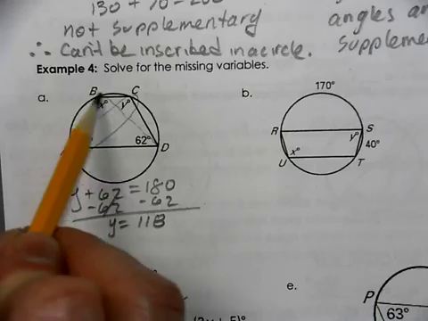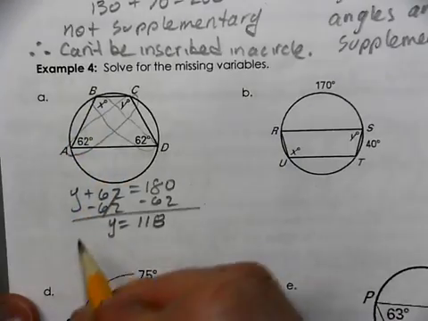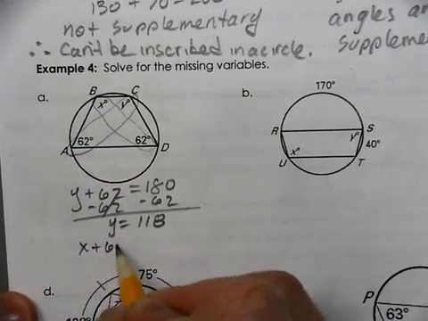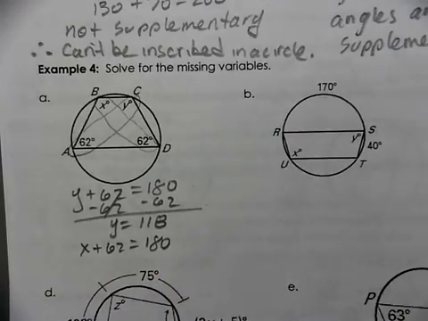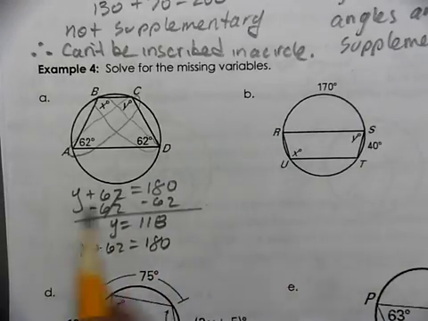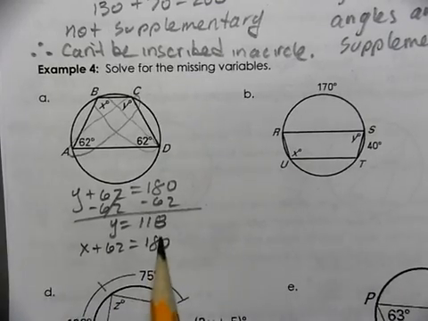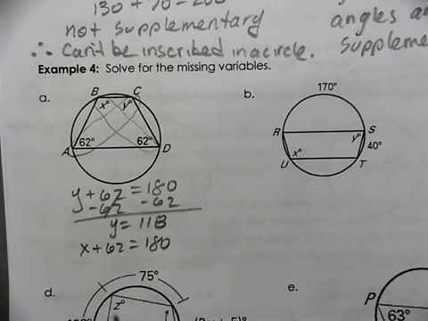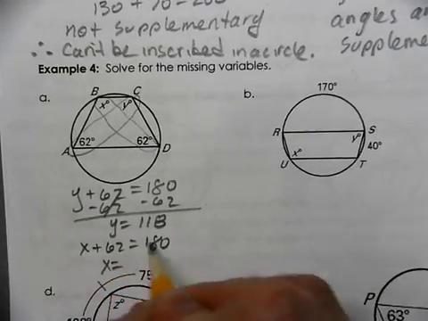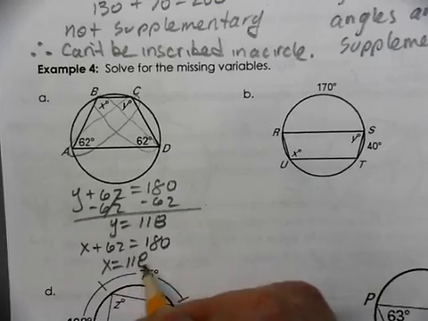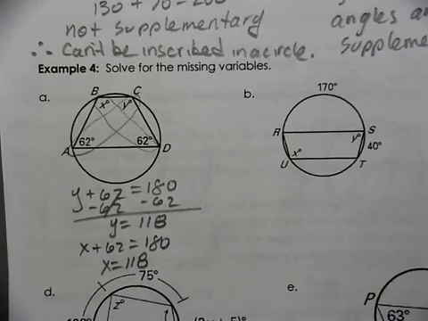Well, it happens to be the same thing going the other way. We have x plus 62 has to add up to be 180. Since this quadrilateral is touching the sides of the circle, that makes it an inscribed quadrilateral. And opposite angles have to be supplementary. So when we subtract the 62 across, we get 118.